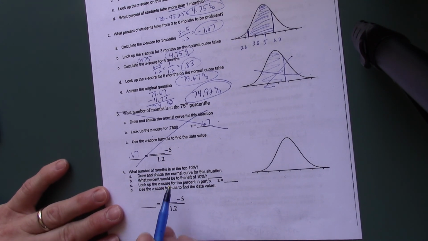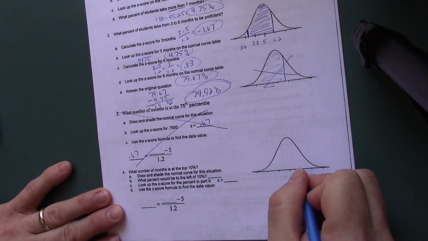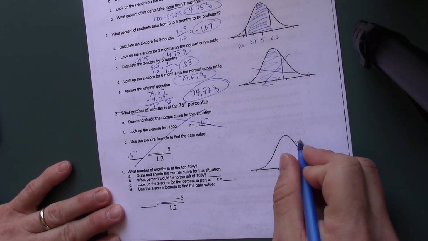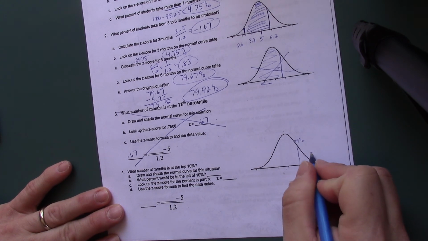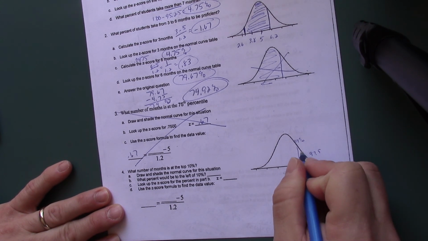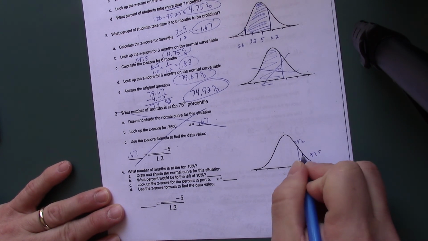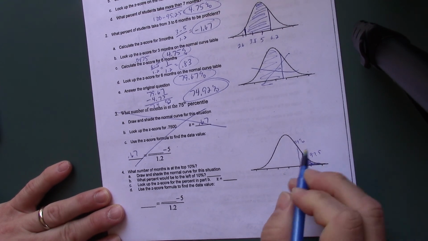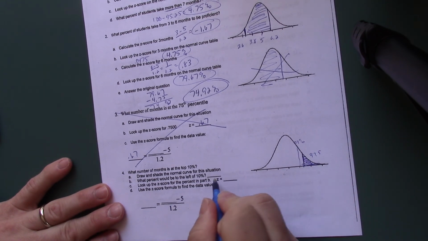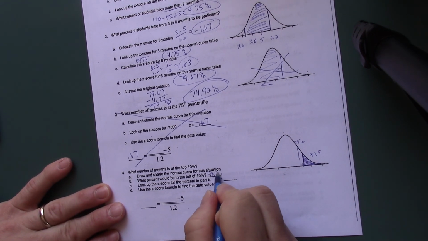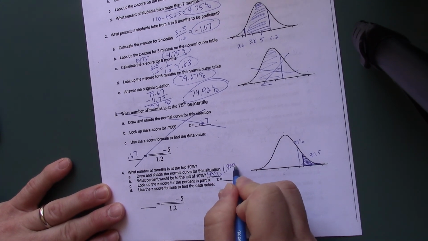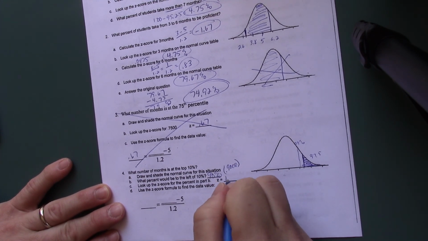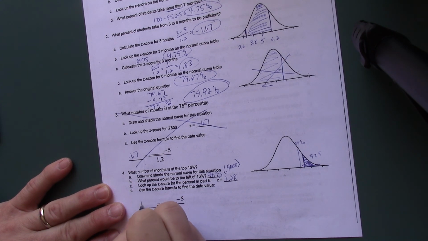Okay. The top 10%, again, this is 84%. Excuse me, this is 97.5. So the top 10% would be somewhere right around here, shaded that way. To the left of that would be, of course, 90%, which is 0.9000. We've seen this before, 1.28. I would plug that in here as my z-score to find the value.